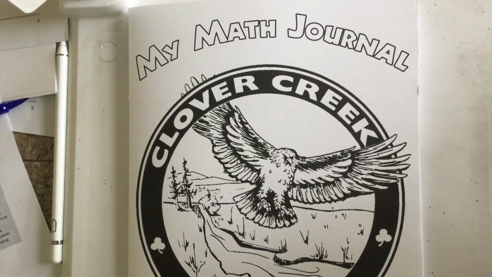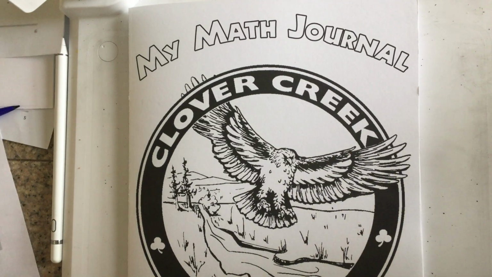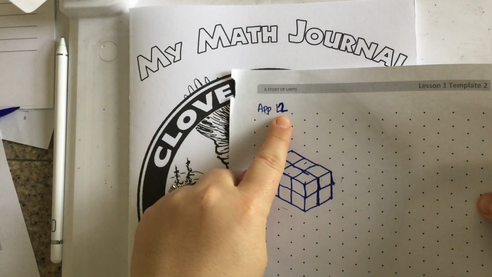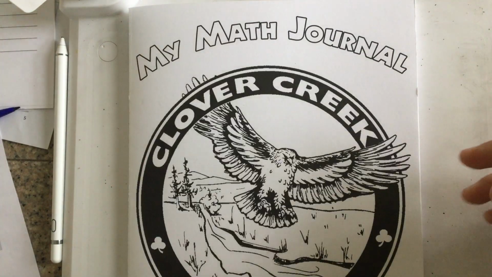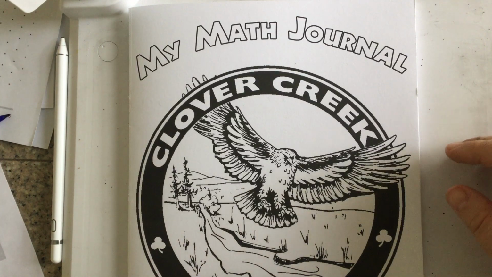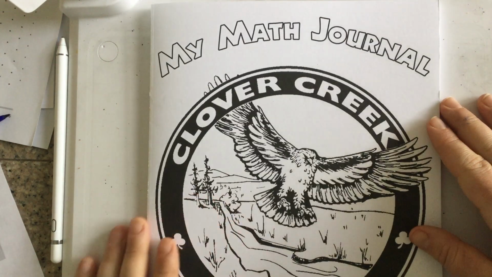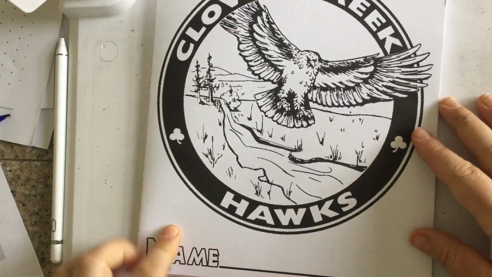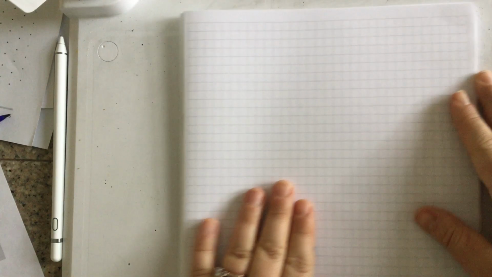Okay, you guys, so for this concept development, I apologize, this application problem that you just did was for lesson 2, not lesson 1. But for the concept development today, you are going to need your Clover Creek math journal. Make sure you write your name here down at the bottom. We are going to use some grid paper, okay?